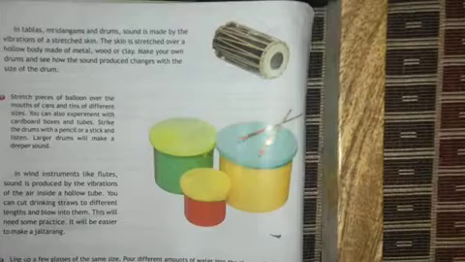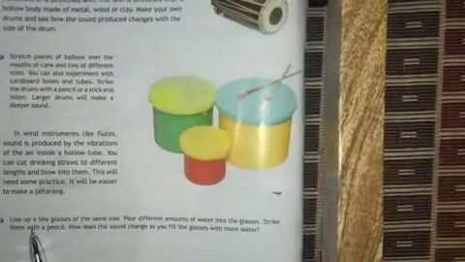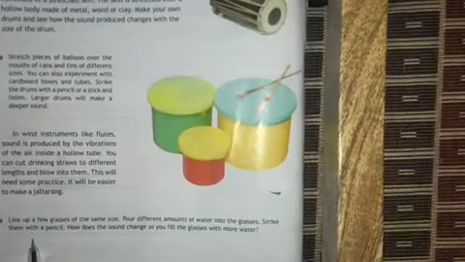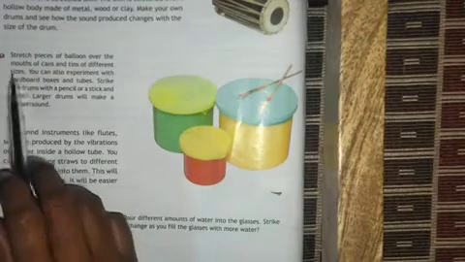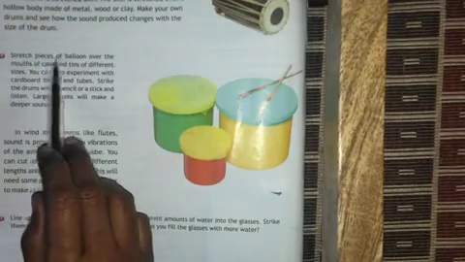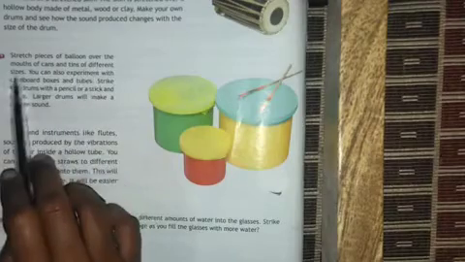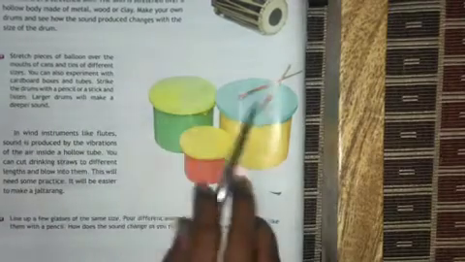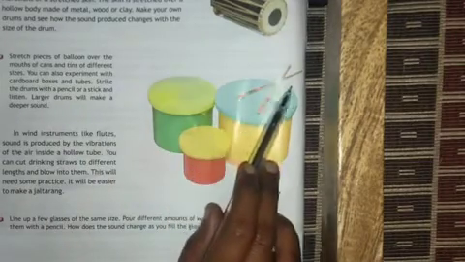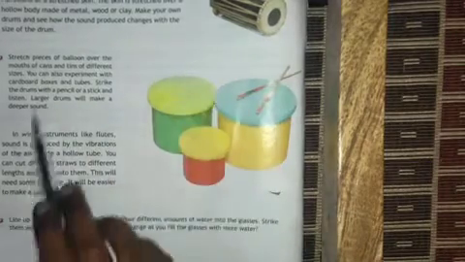You can make a simple drum by using simple things like stretching pieces of balloons over the mouth of cans and tins of different sizes. You can use different sizes. So you have to stretch the balloon over the mouth of this.